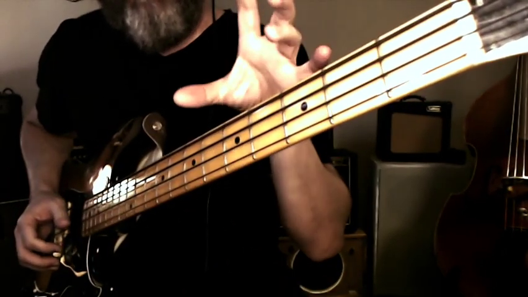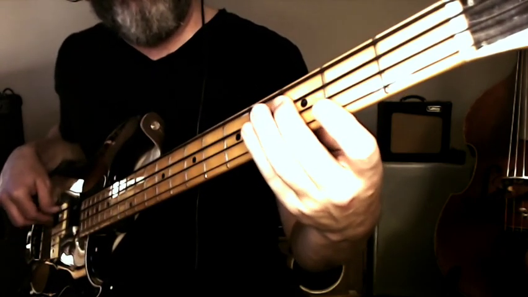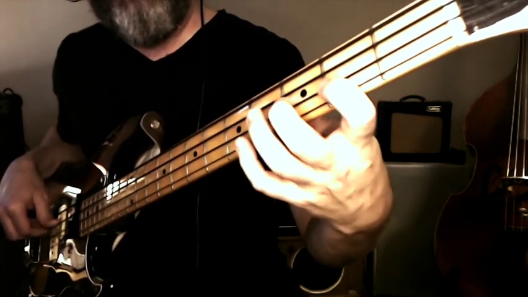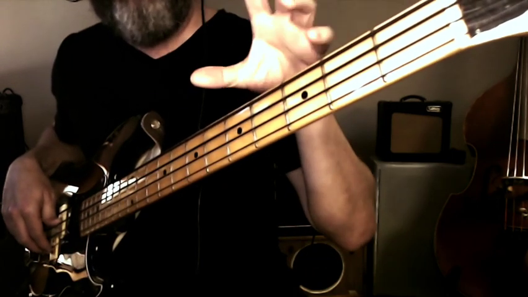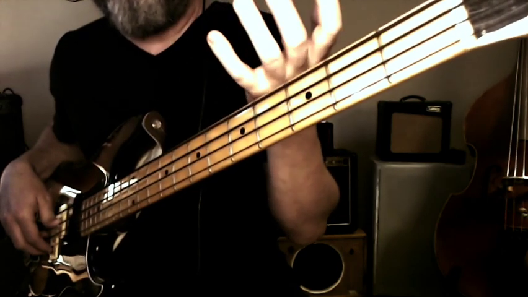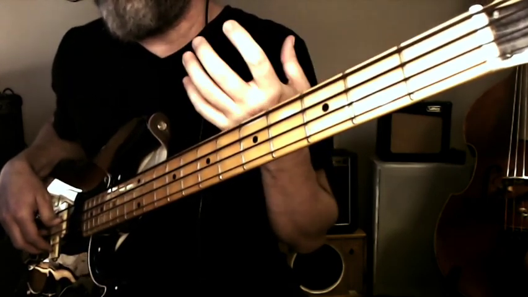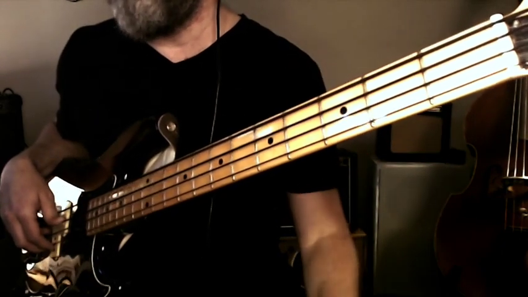That bass line I just played is very similar to that diatonic version. The only difference is I'm using a chromatic passage of notes instead of diatonic, but it functions the same way.